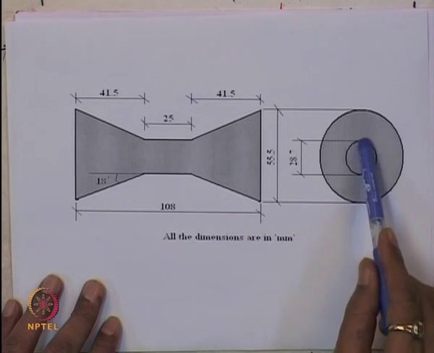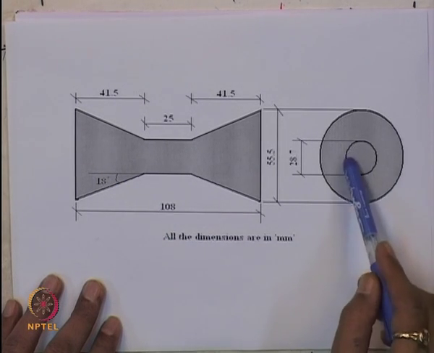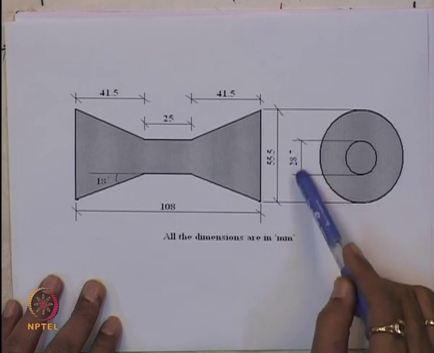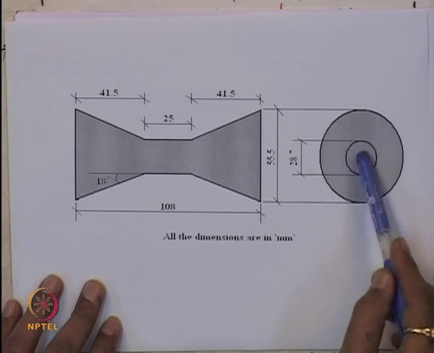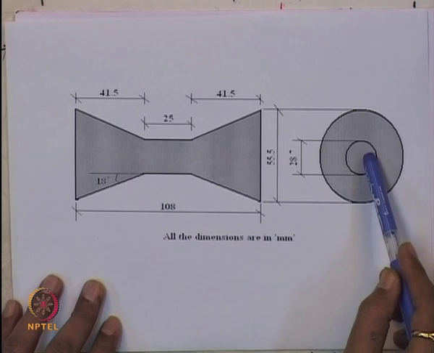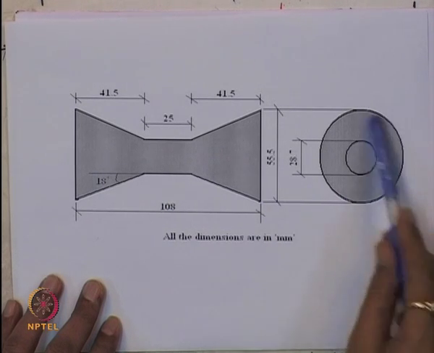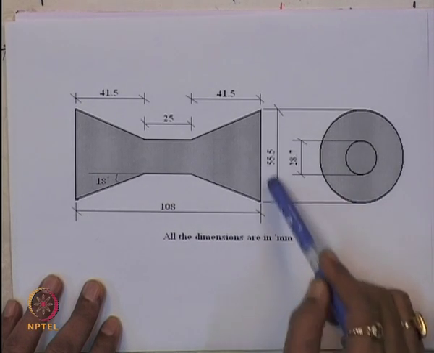So it is like a dumbbell shape. This diameter here is 28.7, and this also 55.3.